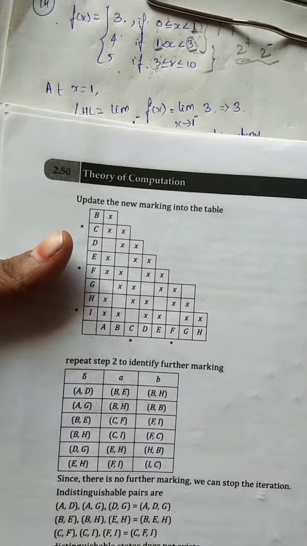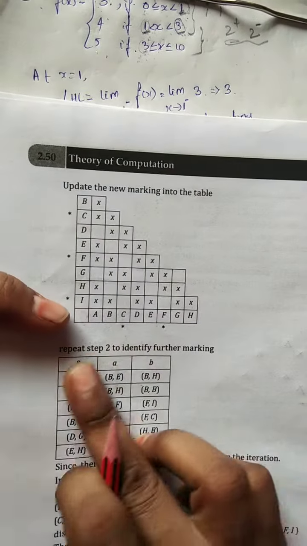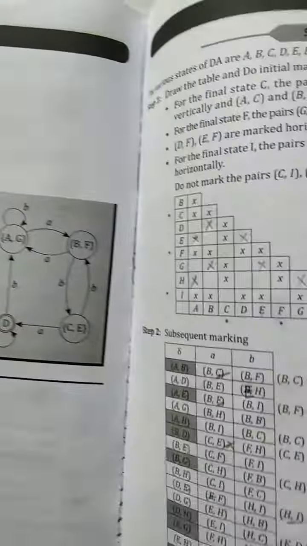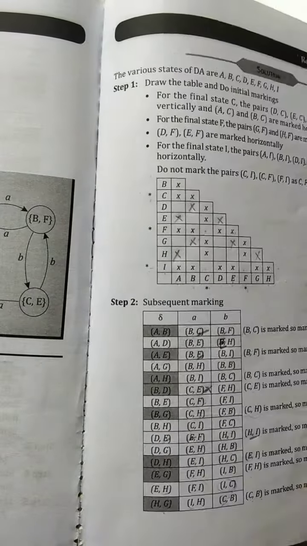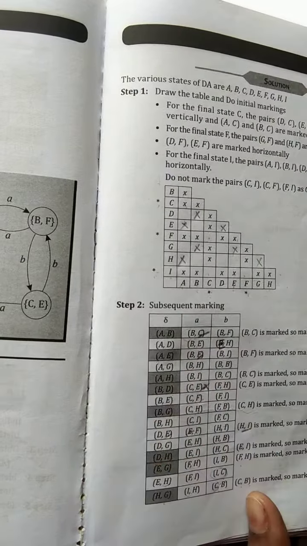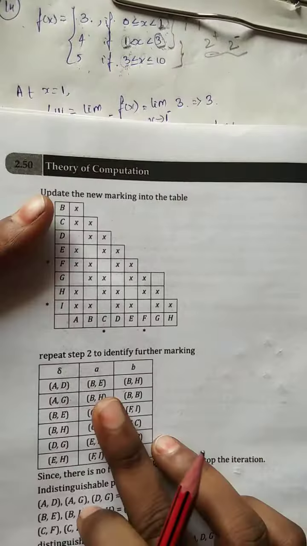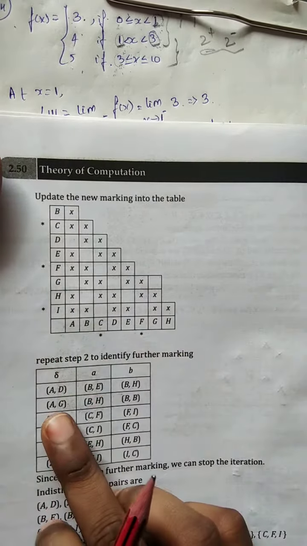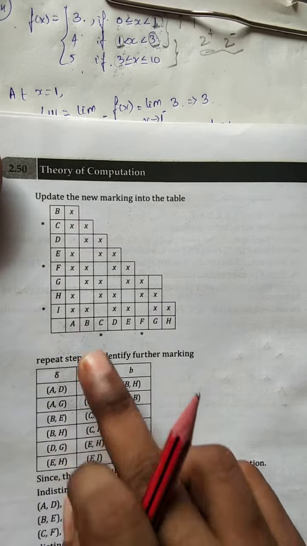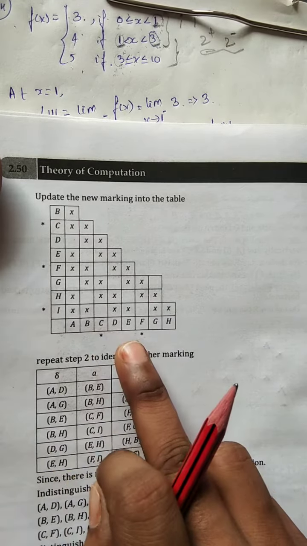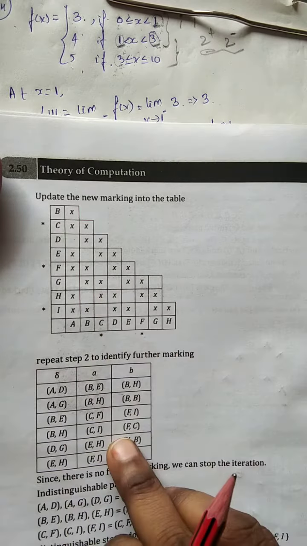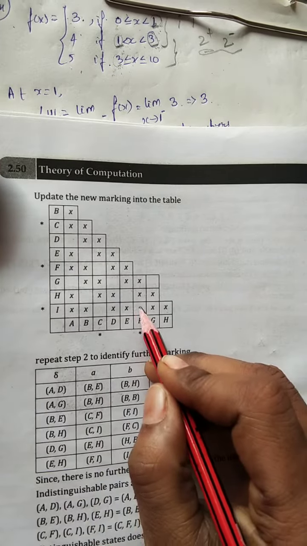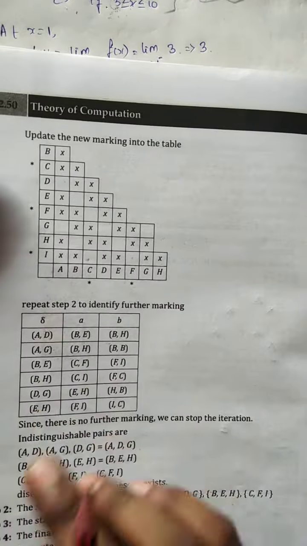Now the pairs which are not marked, we have to write again. See, AD is not marked, so you can copy the same values from this table for AD. So what are the values there? B and EH, that you can write here again. Okay, BE, BH. Same way, for BE you have to write AG, and BH, CI, and then CF, EH and FI. Here these were final states, so that's why they didn't write.